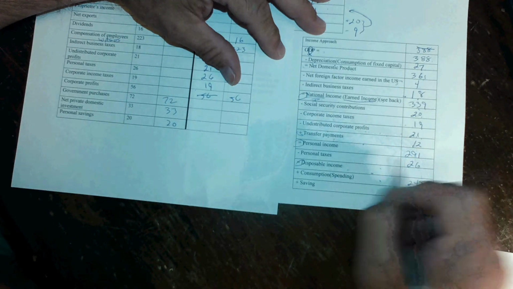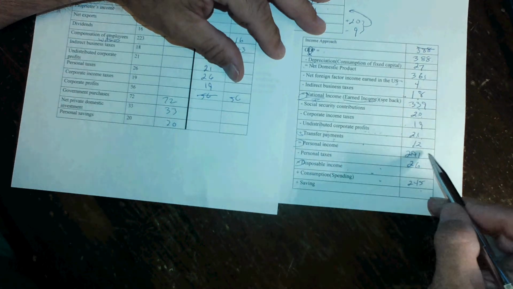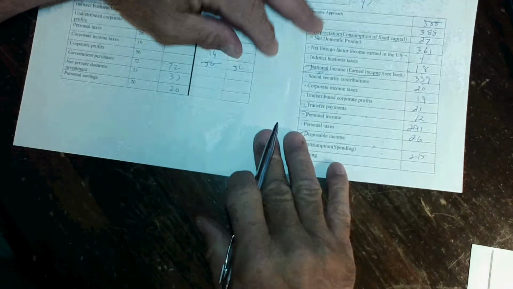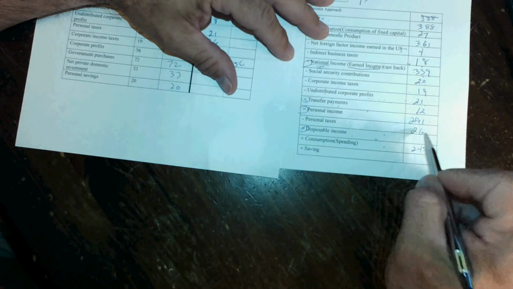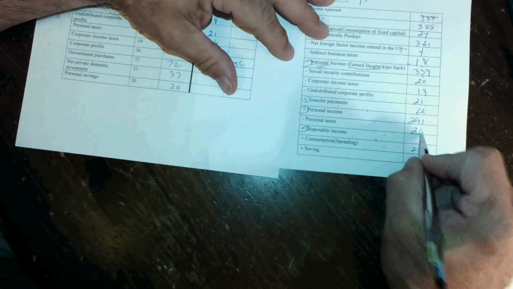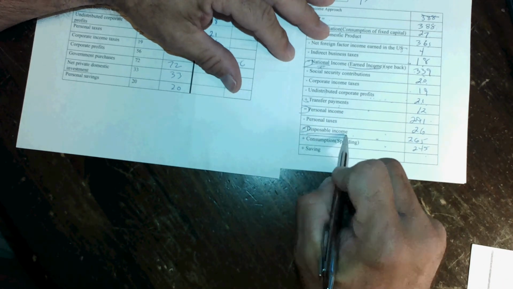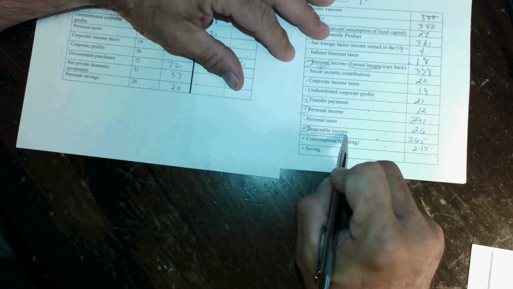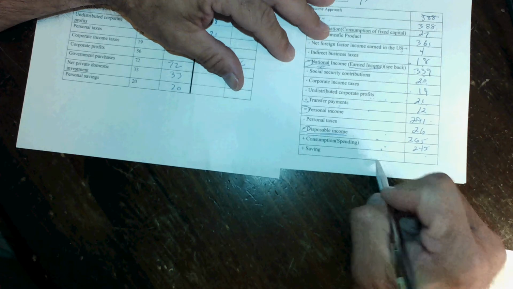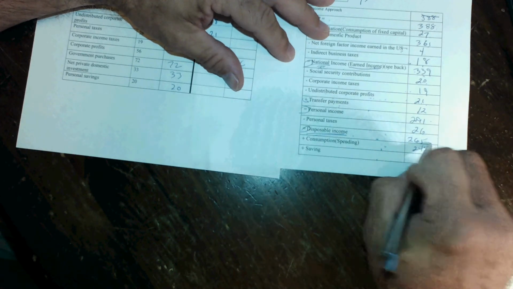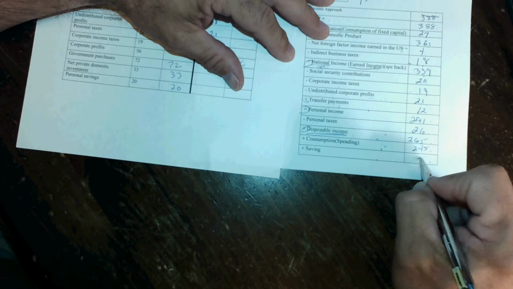Now, you have to pay taxes on this. You will notice that when you get your paycheck, your gross pay does not equal your net pay because of personal income taxes. So you take 291 minus 26 and you get 265. This is called, very important vocabulary word going forward, disposable income. This money is either consumed, spent on goods and services, or saved. Disposable income of 265, the only thing you do with your money is spend it or save it, which gives you savings of 20.